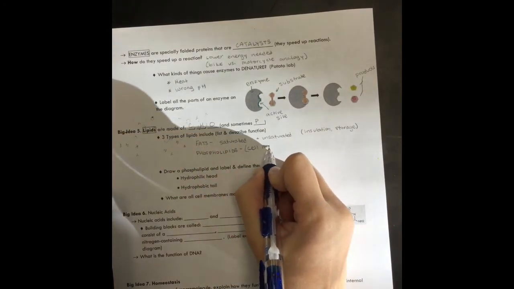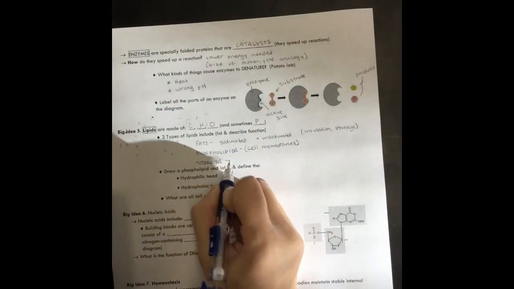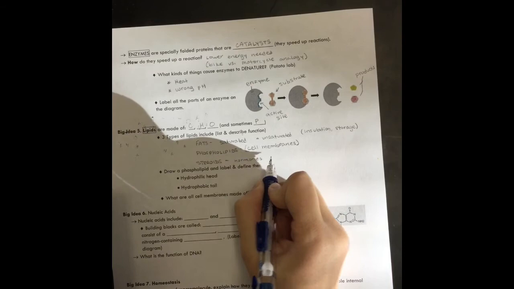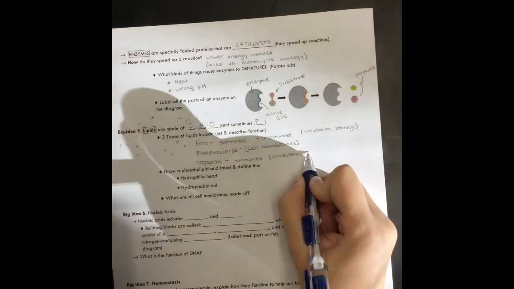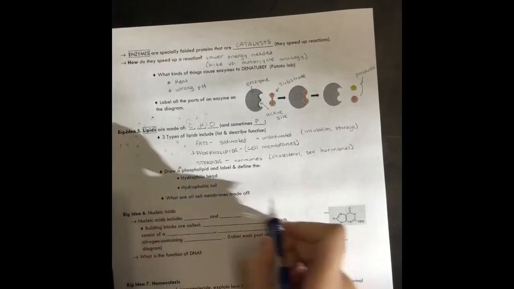Phospholipids are used in cell membranes, and we're going to talk more about those below. The third category is steroids. These act as hormones for our bodies, and good examples of that would be cholesterol or your sex hormones. Phospholipids are going to look kind of goofy.